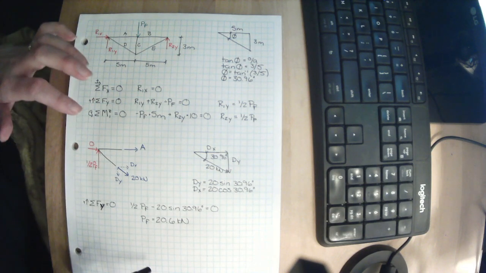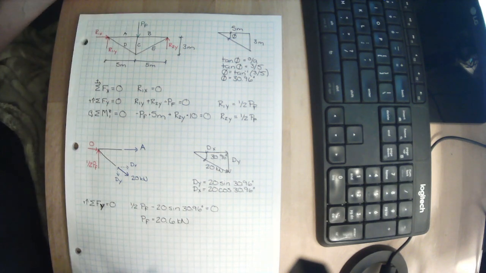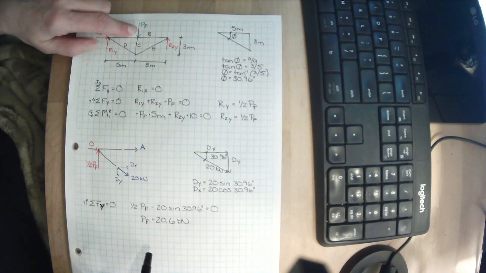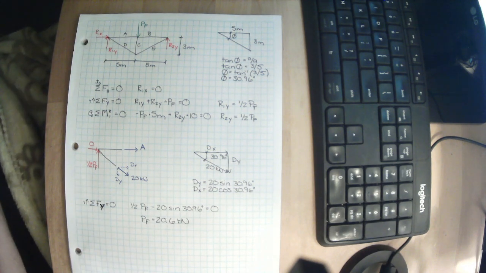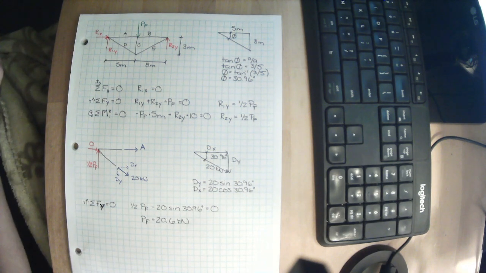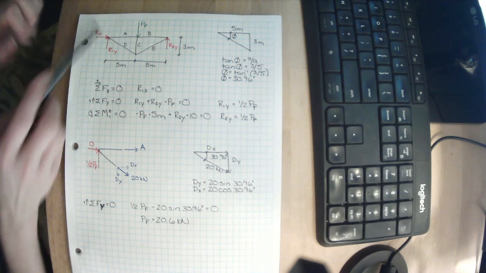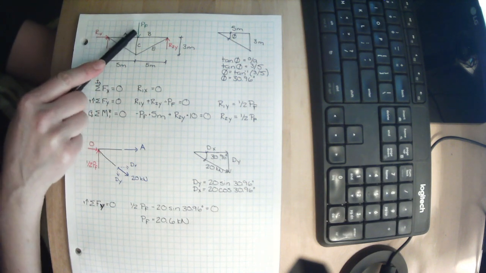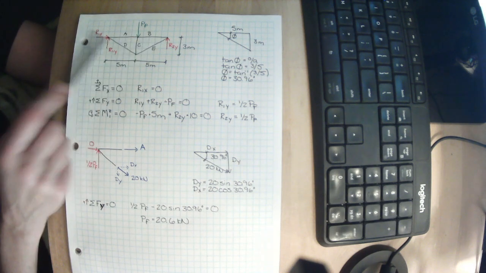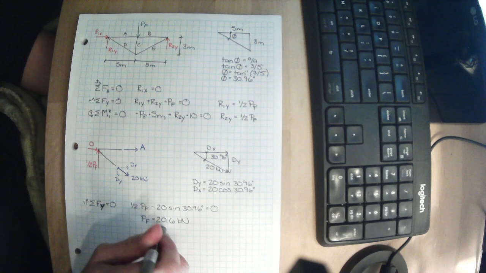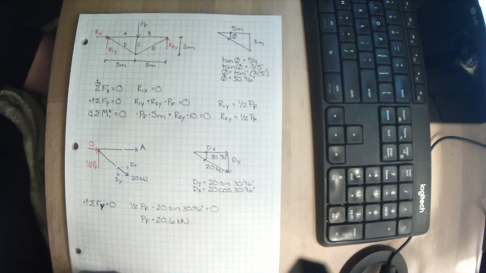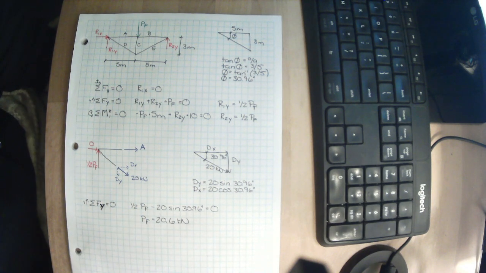So we could go find all the other internal forces in this, but the goal was to find out the maximum load we could apply right here without overloading this system. And it looks like for us that is 20.6 kilonewtons. Okay, I'm going to start this and prep to do the next question.